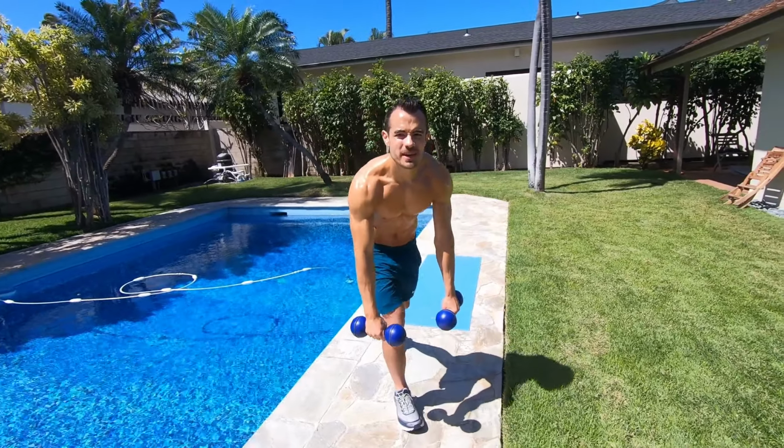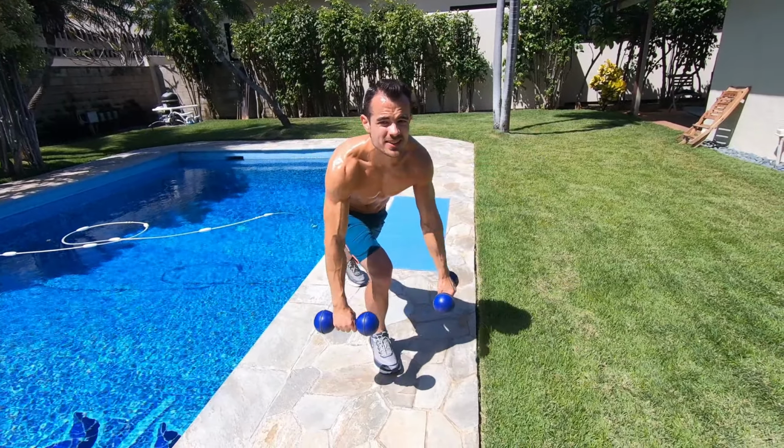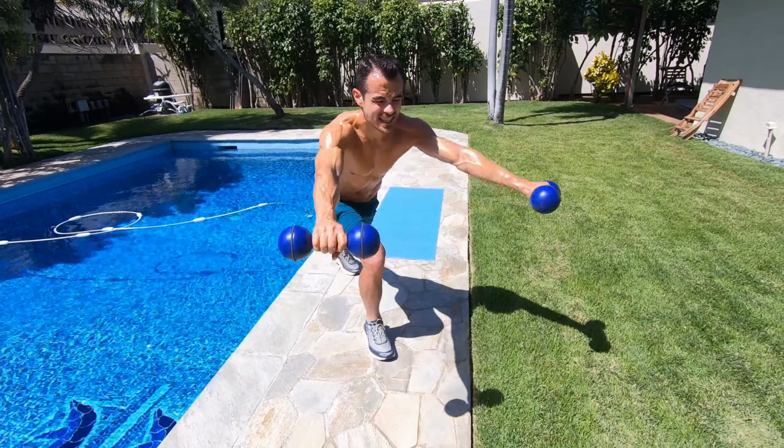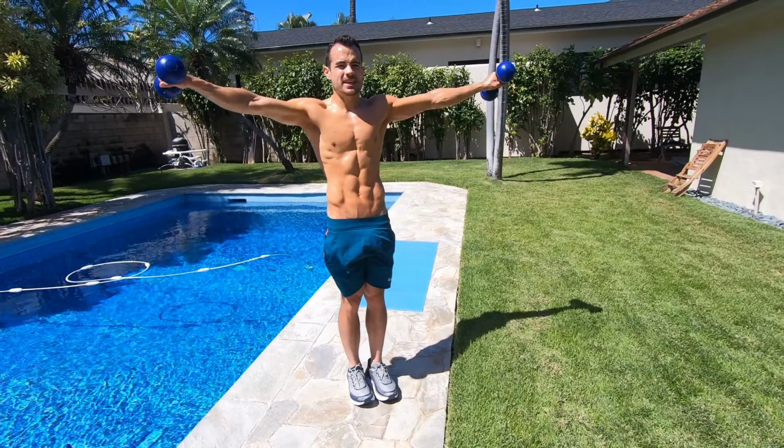You can ask anyone that knows me. I can't remember the last time I picked up a dumbbell that weighed more than 10 pounds. And this is no exception. You don't need big heavy weights to get in great shape.